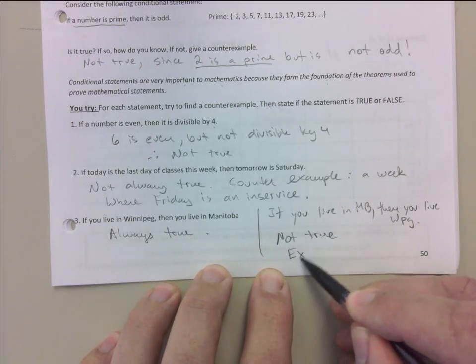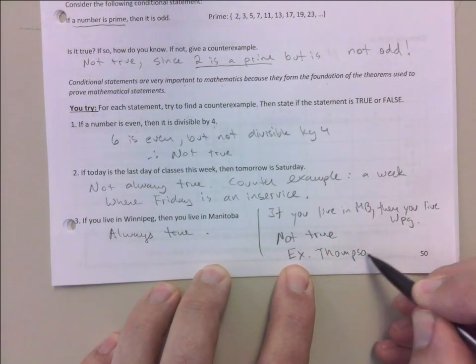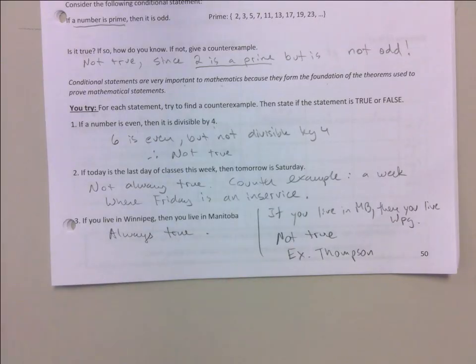Give me one counterexample. I will go Thompson. You can go Churchill, right? Churchill, anywhere. Any city or town you know in Manitoba would be a counterexample, as long as it's not in Winnipeg.